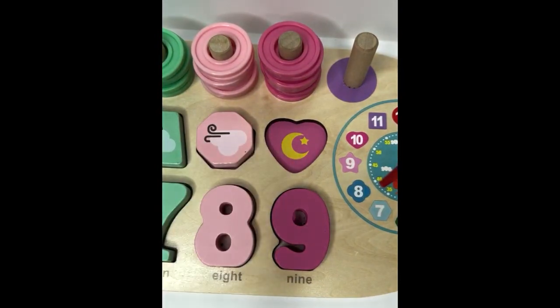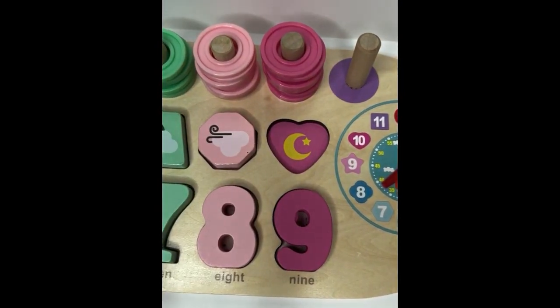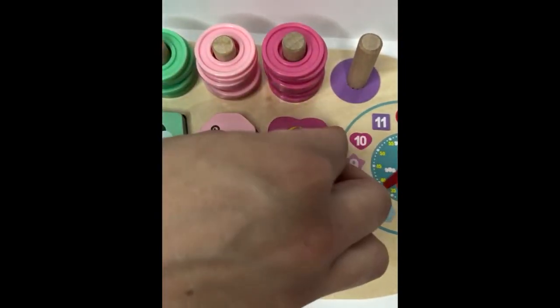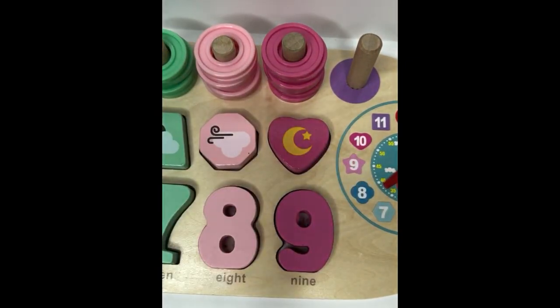And here we have a moon and a star on a shape. Does anyone know what shape that is? A heart. Great job. You did awesome today, learners.